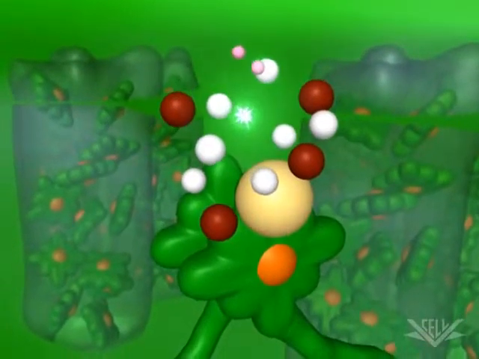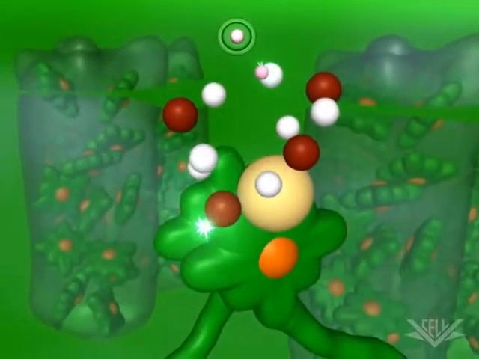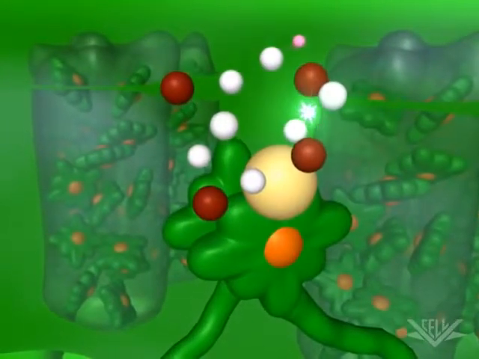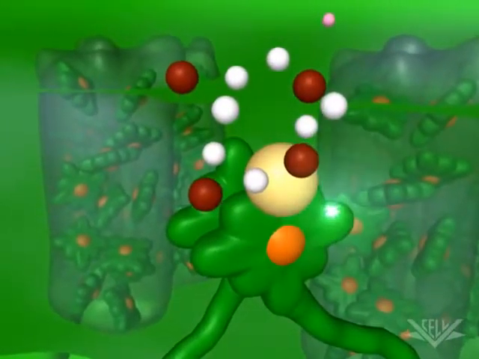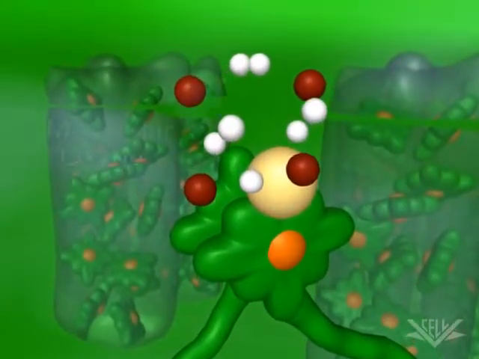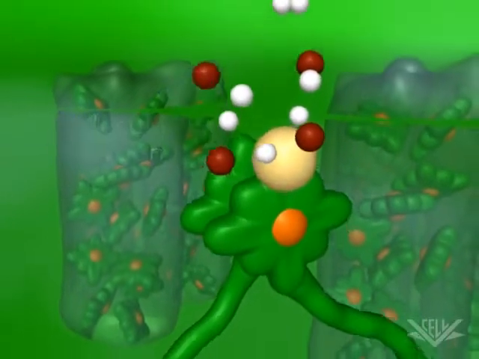Water splitting also releases hydrogen ions into the lumen. This contributes to a hydrogen ion gradient similar to the one created by mitochondrial electron transport. After 2 water molecules have been split, 1 molecule of molecular oxygen is created.